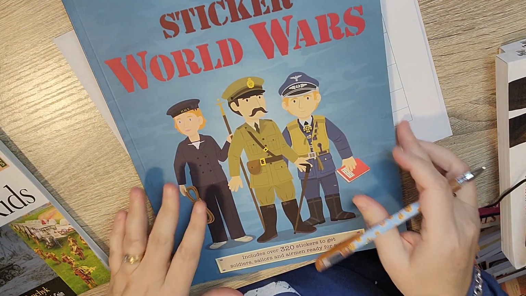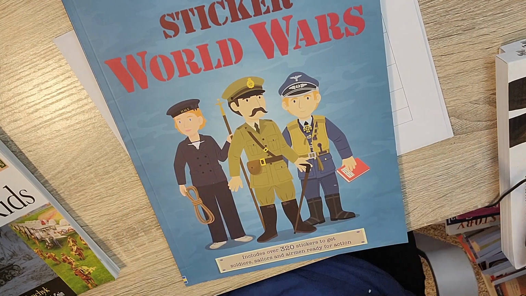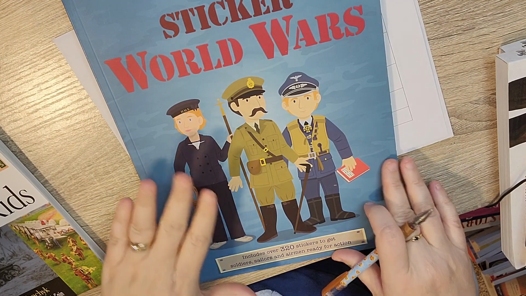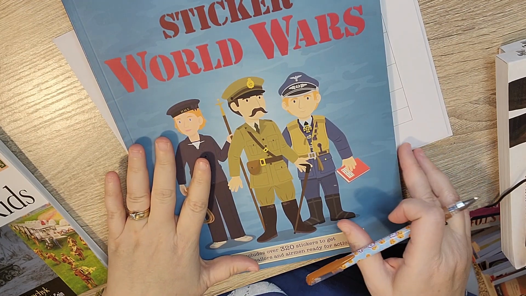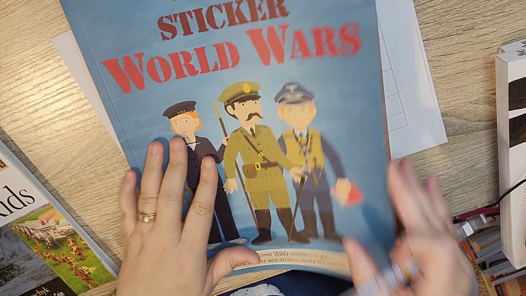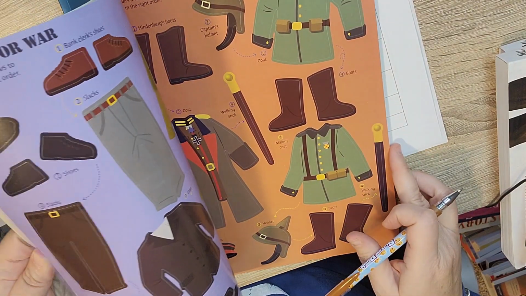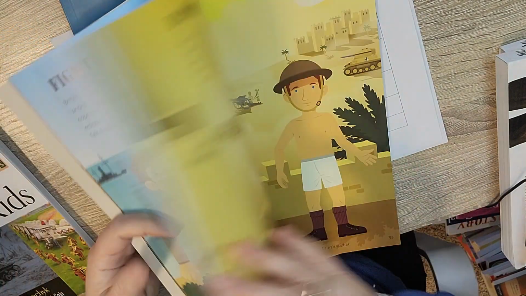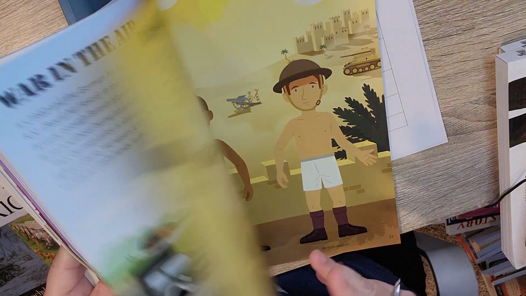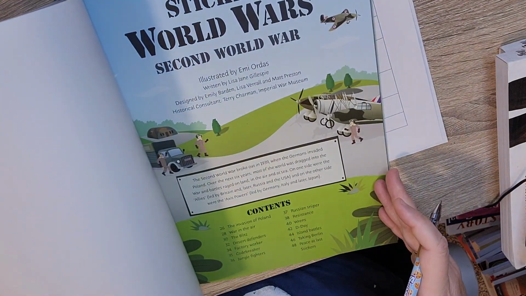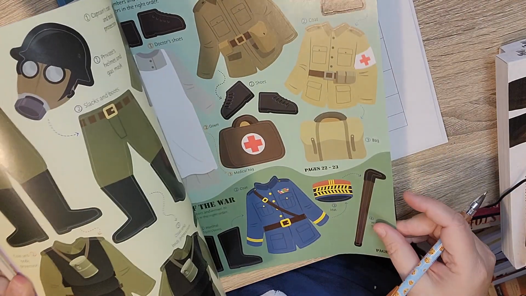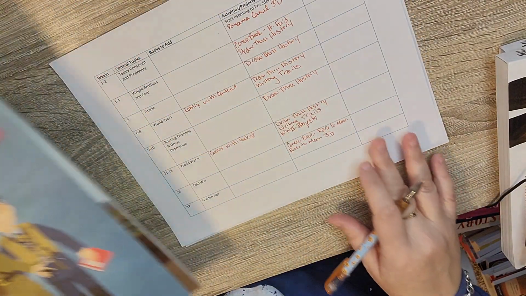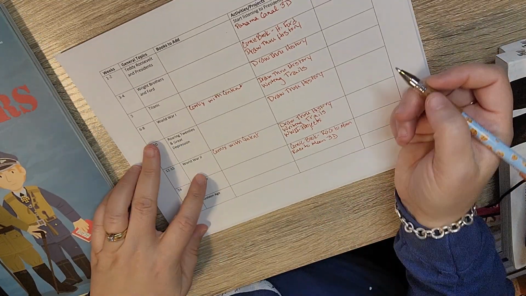I found this, and I'll make sure that I link down below as many of these resources as I can, but I found this book on Book Outlet, and it's just a fun sticker book where you dress up the different soldiers for the 2 wars. I thought that this would just be a fun sticker book to have something a little fun and zero stress to do.